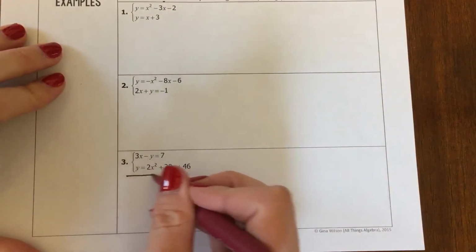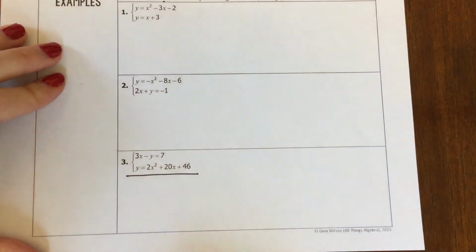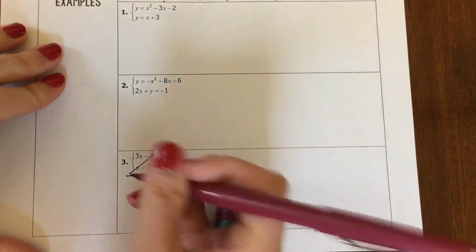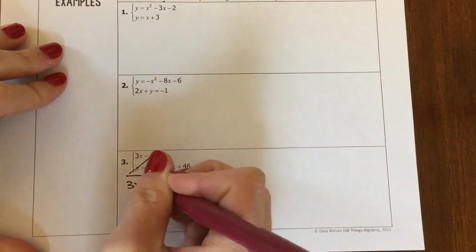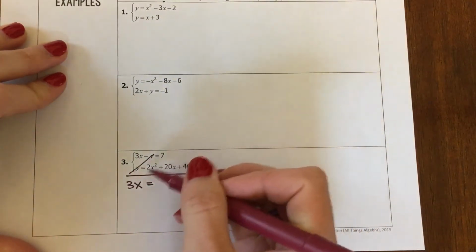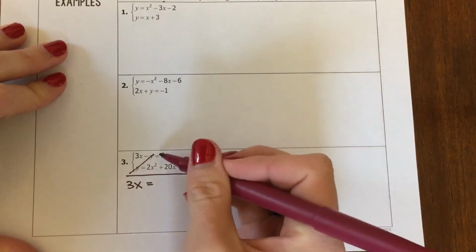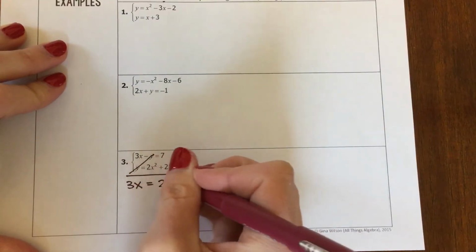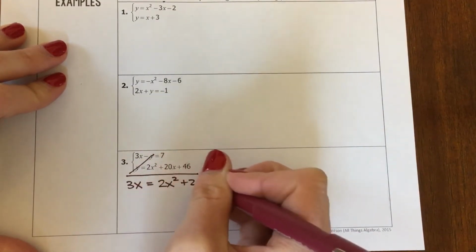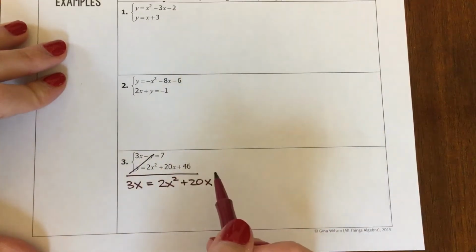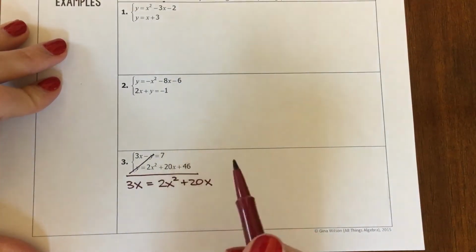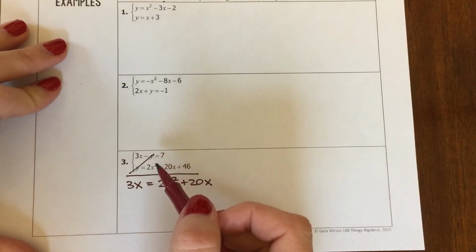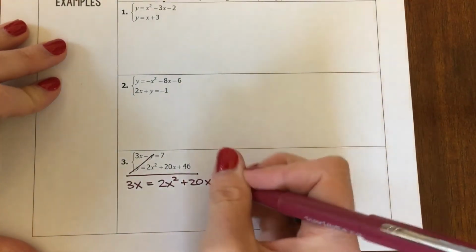So the way it is set up right now, I'm just going to add the two left-hand sides together. On the left, these y's will cancel out. The 3x combines with nothing else on the left-hand side, so it's just a 3x. On the right, if I combine any like terms, the 7 combines with the 46, and then I still have the 2x squared and the positive 20x. Make sure when you're doing the elimination method and combining the two sides of each equation that you're only combining the like terms. You can't add the 7 and the 2x squared because they're not like terms. You can add the 7 and the 46. That'll give you 53.